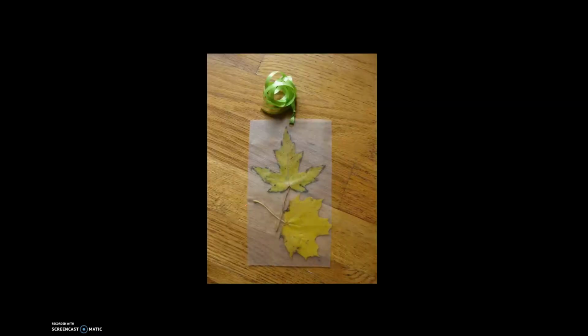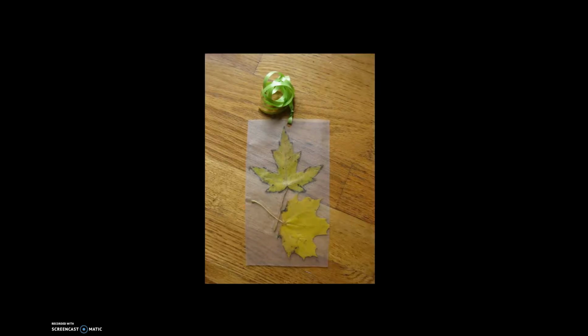You can also use the leaves to make bookmarks. If you don't have the sticky laminating sheet, you can also use clear packaging tape. As long as the leaves are smaller than the width of the packaging tape, you're okay.